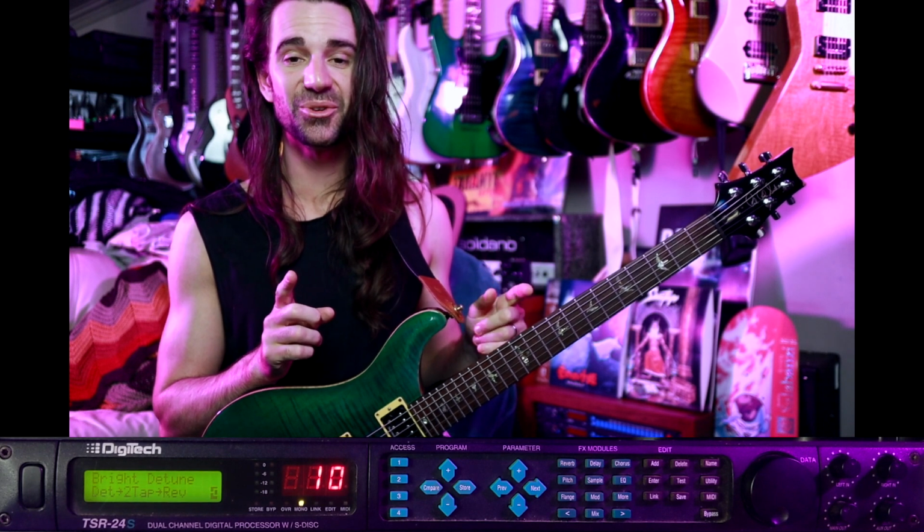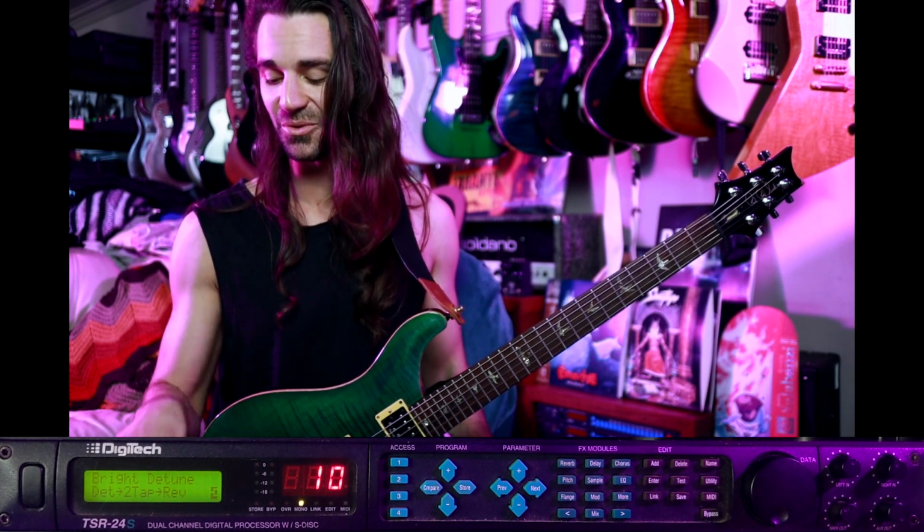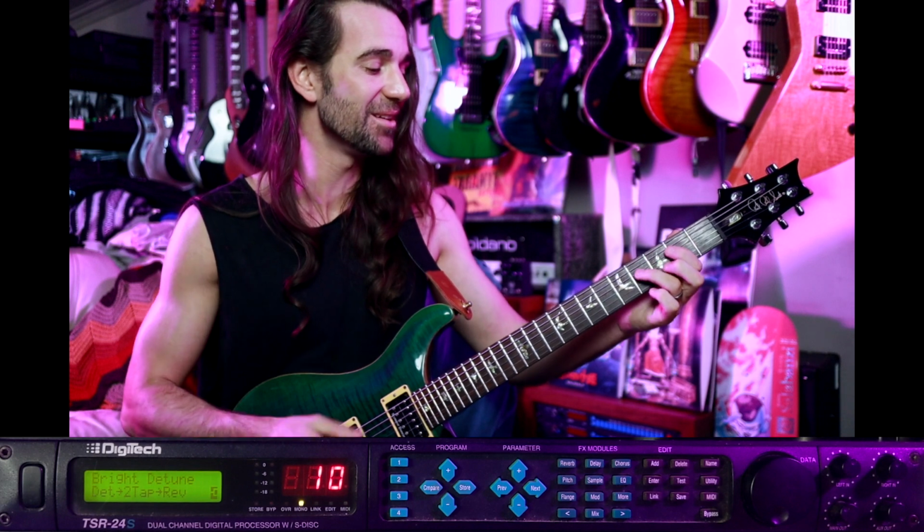Next, we've got to hear some pitch detune. This particular factory preset has detune, a 2-tap delay, and reverb. Let's hear it.